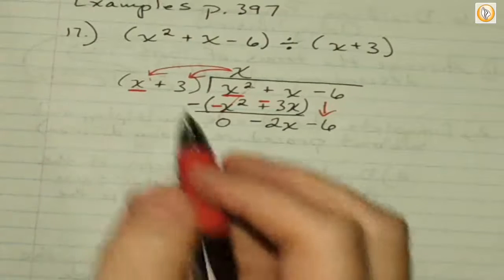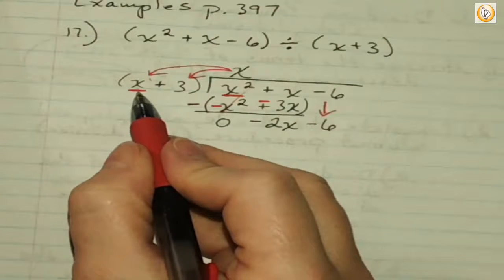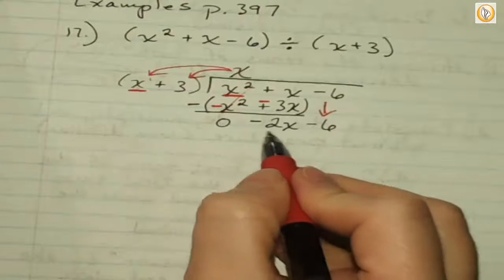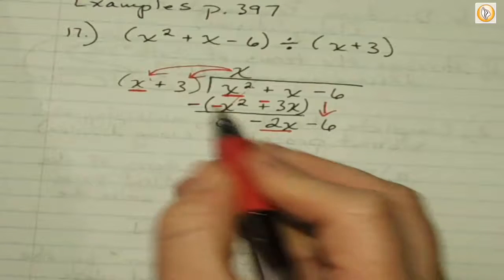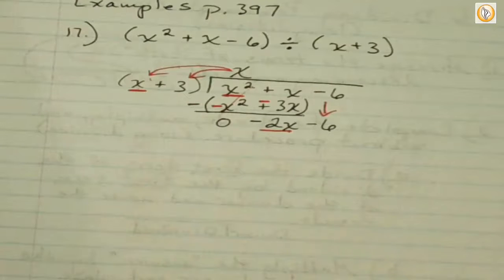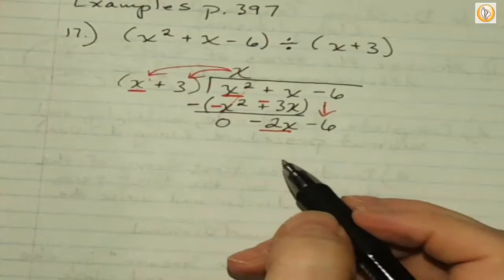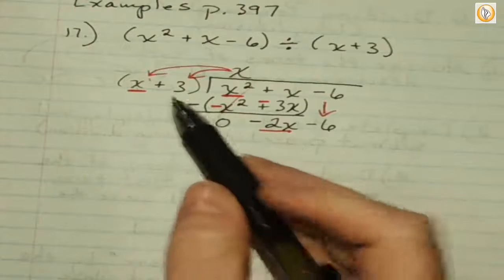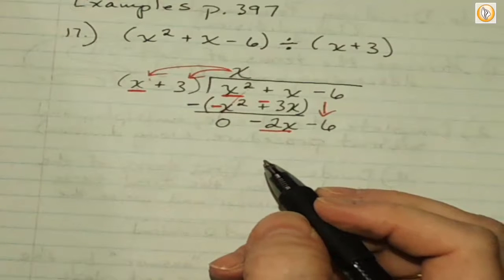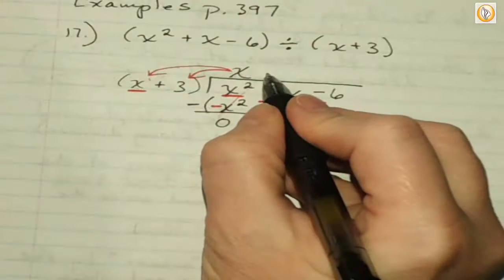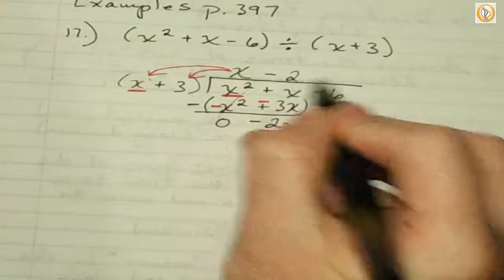All right. We again are looking at our first term, the x and the negative 2x. So negative 2x divided by x is, someone raise their hand? Michael. You need to wake up and pay attention. What is negative 2x divided by x? Negative 2. So I'm writing negative 2 up here.